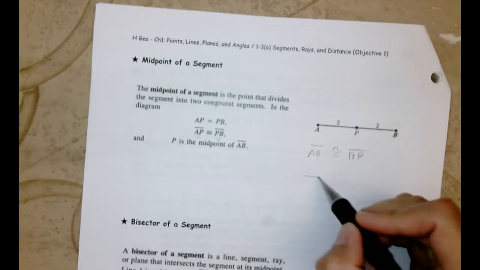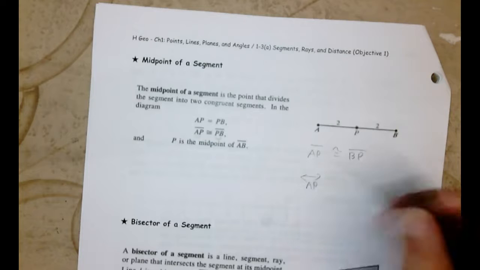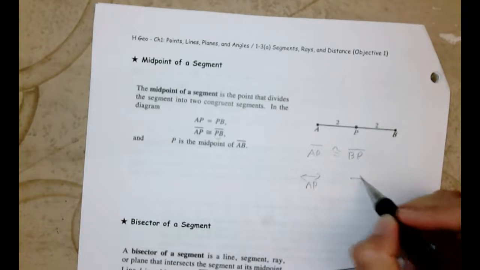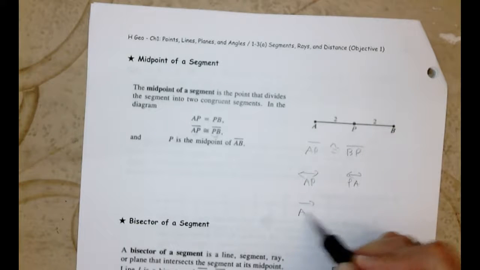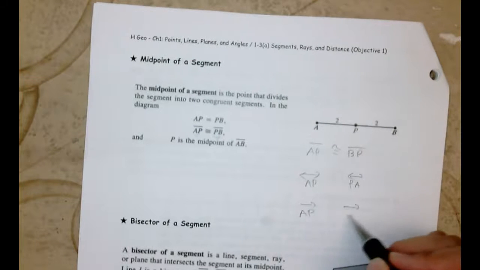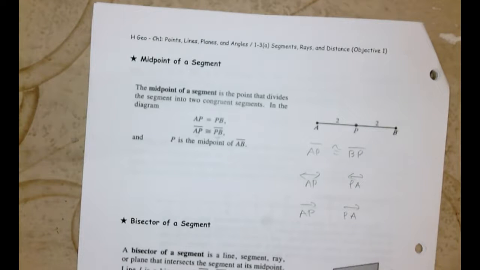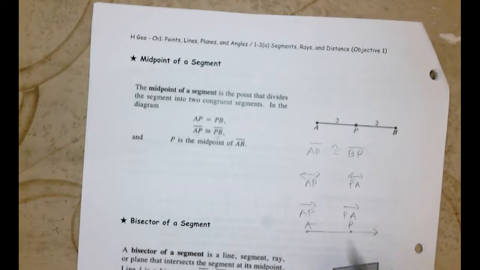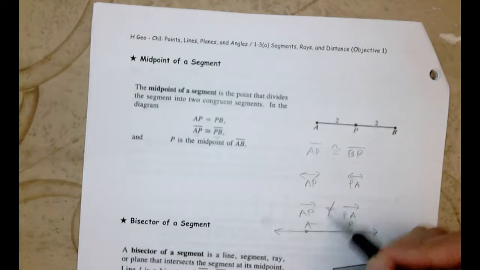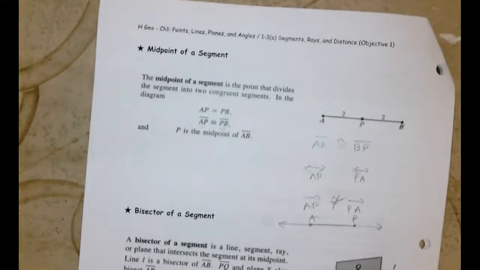Okay, you can also reverse the order of line. So line AP and line PA are the same thing, but you cannot reverse the ray. Ray AP and ray PA are not the same, because ray AP is this. That's a ray AP. Ray PA is this. It starts at P and includes all the infinity through A. These are not the same. They are not congruent. Okay?